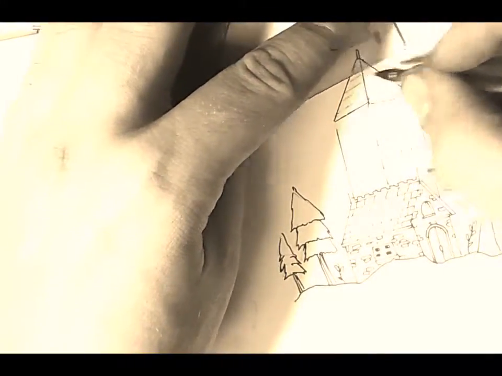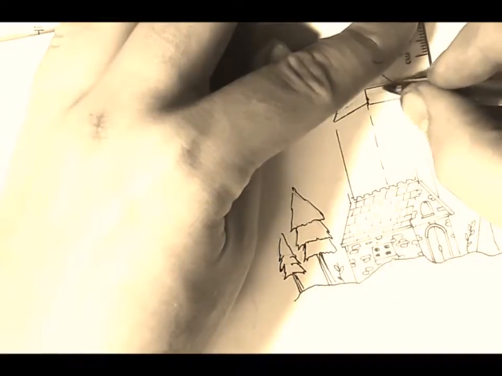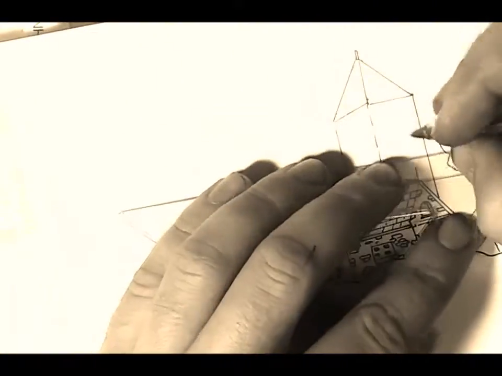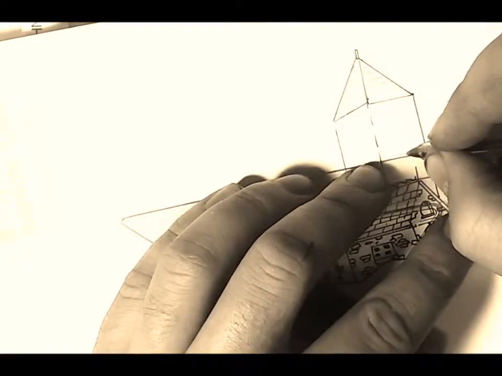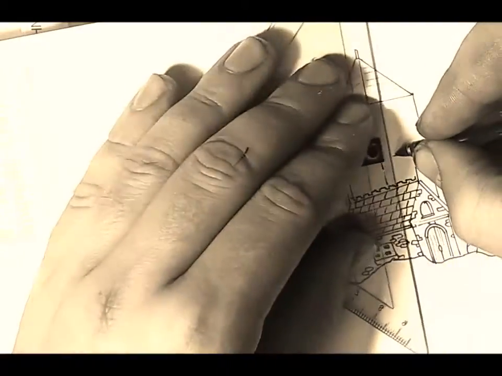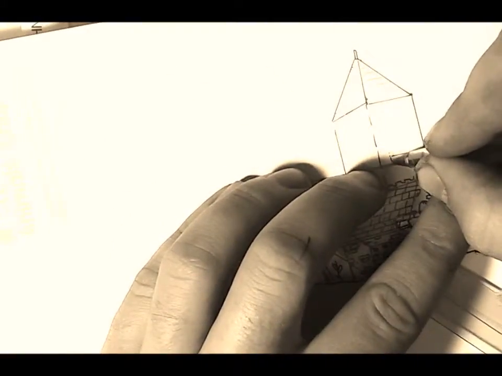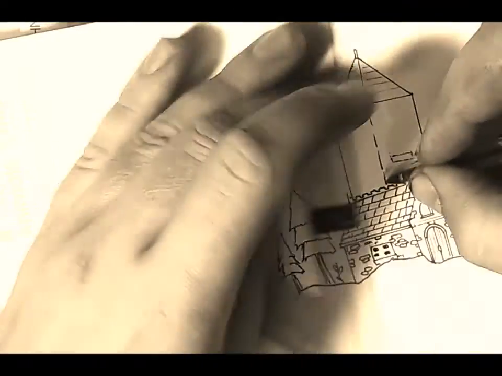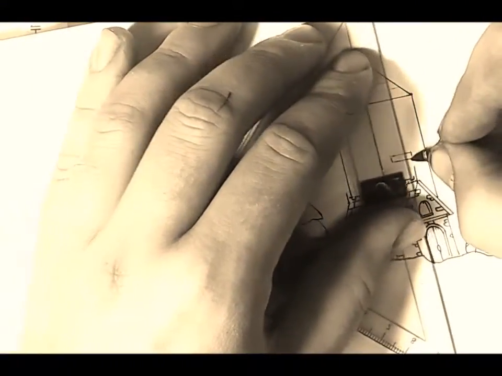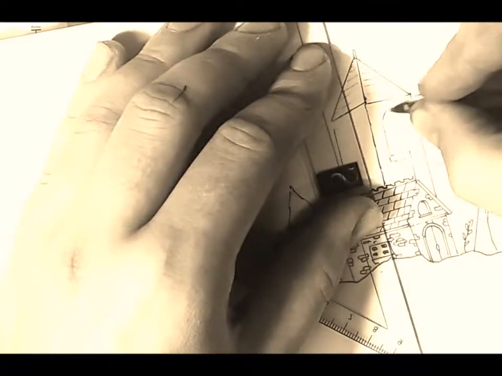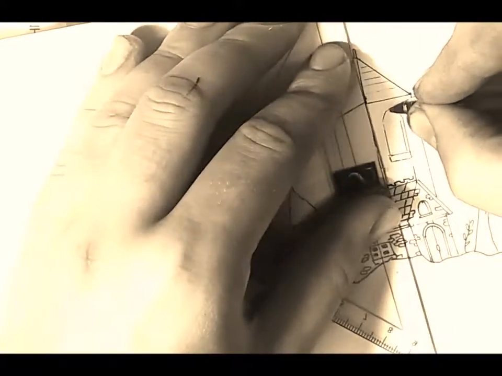Okay, now I'm just using a biro. I just want to do some lighter lines. The lower portion of this window here is just going to be parallel to where the roof is. So this is kind of like a flat plane here, here, and here. And let's do a circular window going around.